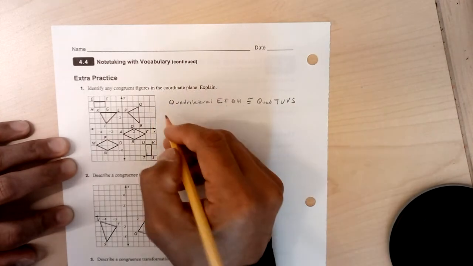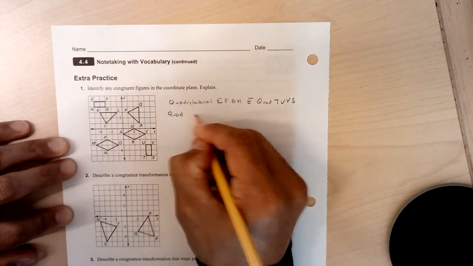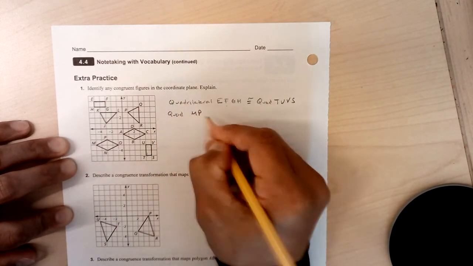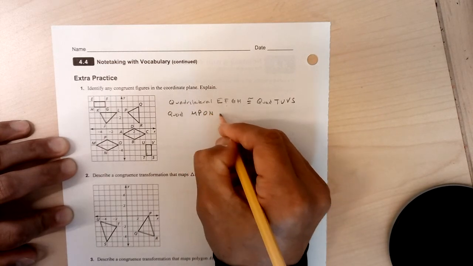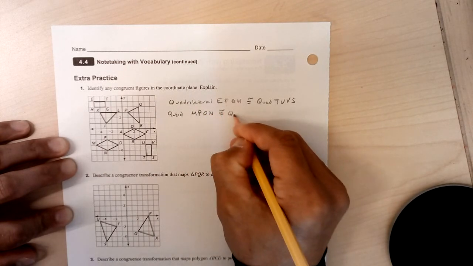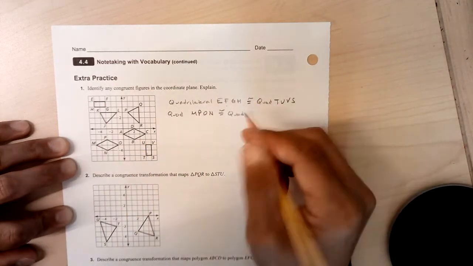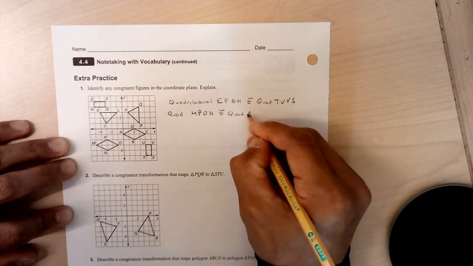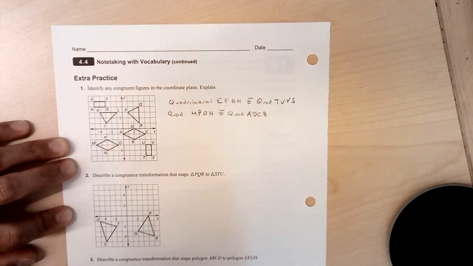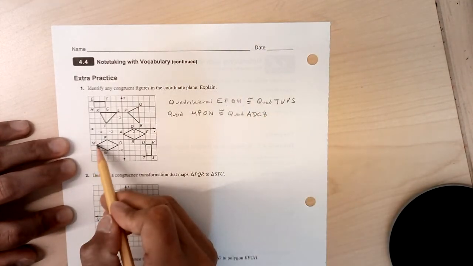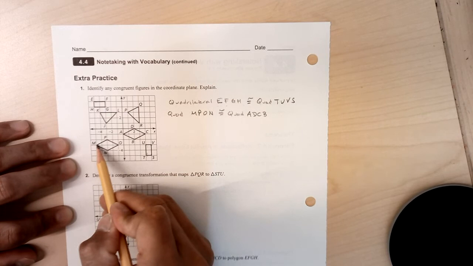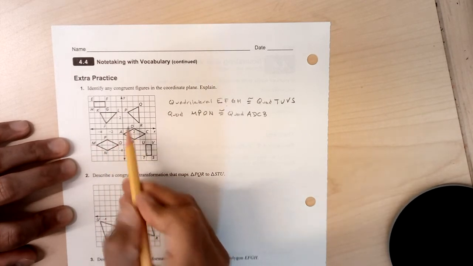Okay, and then I could also say quadrilateral MPON is congruent to quadrilateral ADCB or ABCD, kind of doesn't matter. Again, you could take a look. You could possibly use a distance formula to know that MP is congruent with AD and so on.